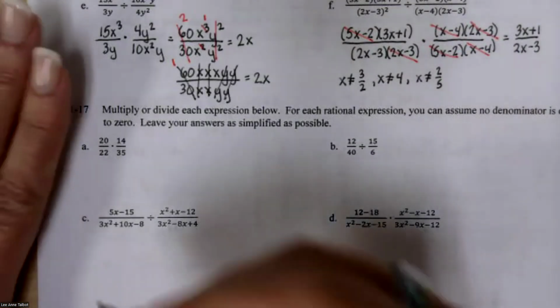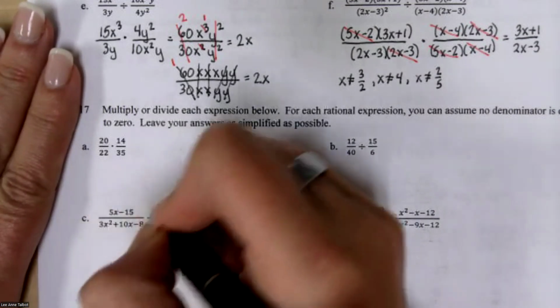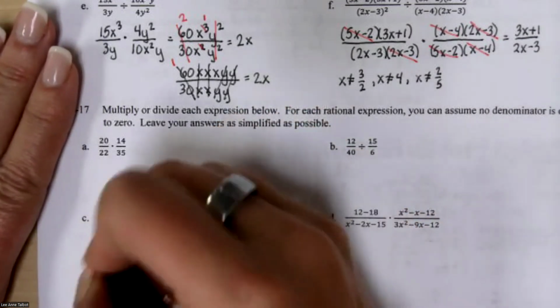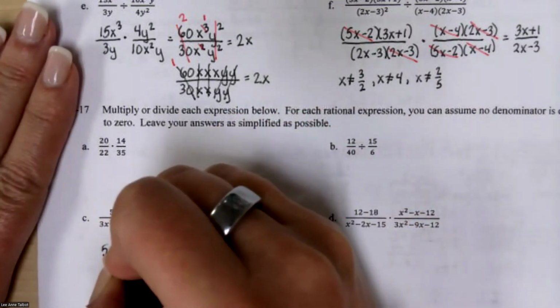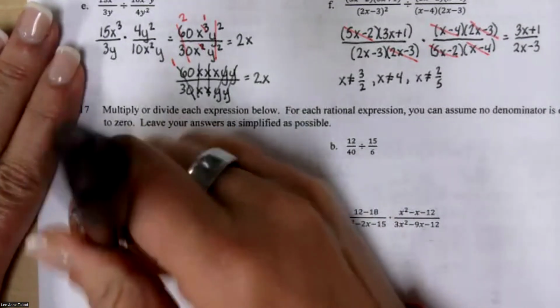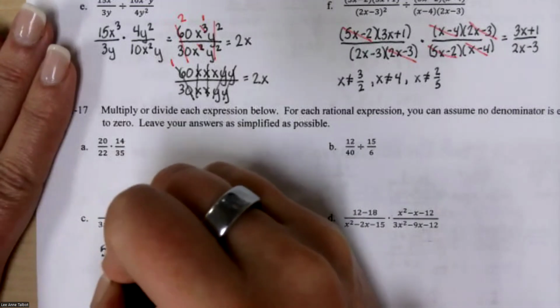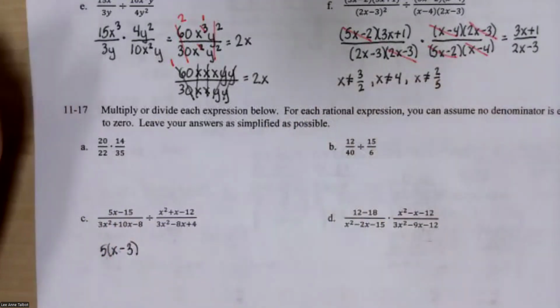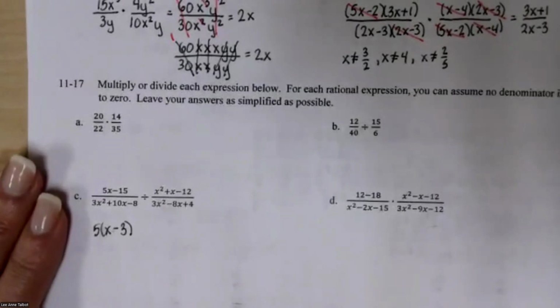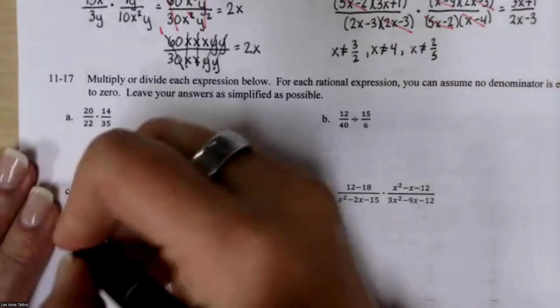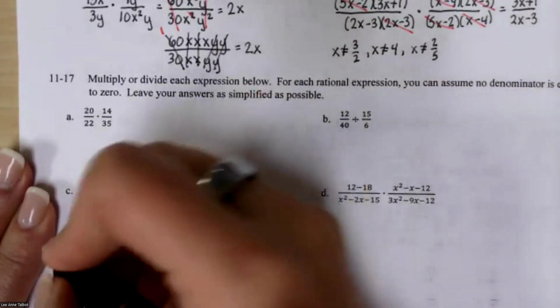Okay, now just for C, this is a keep change flip problem. I'm just going to show you how I factor because I'm lazy. I'm going to show you lazy person's factoring. Remember, the diamond in box is always there for you. Don't forget, you can always use it. I just don't want to because I don't want to.